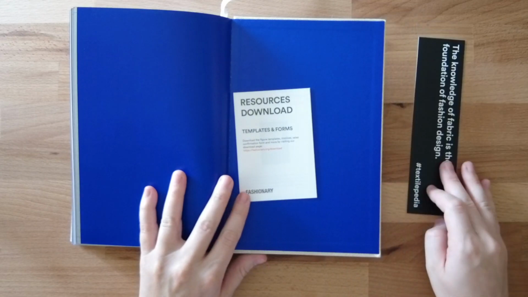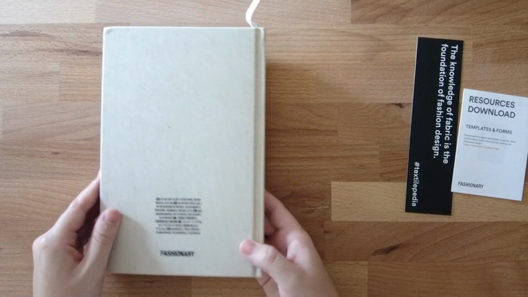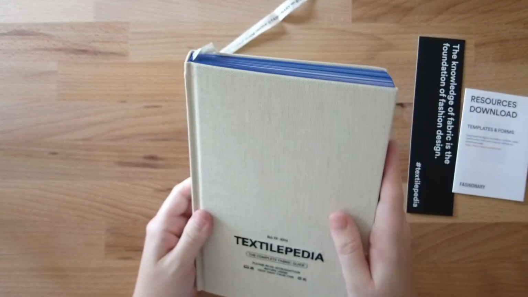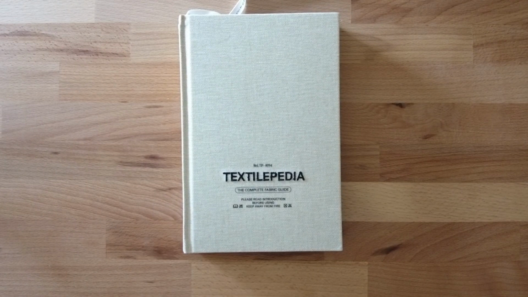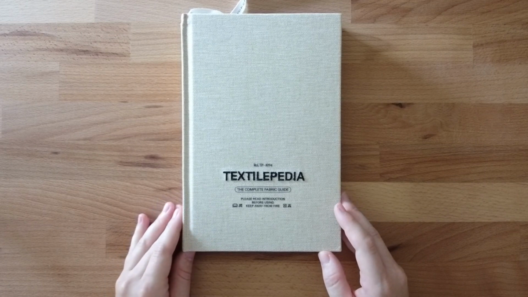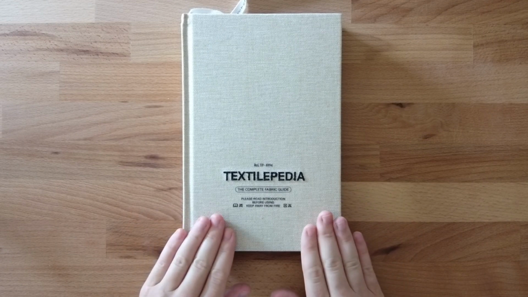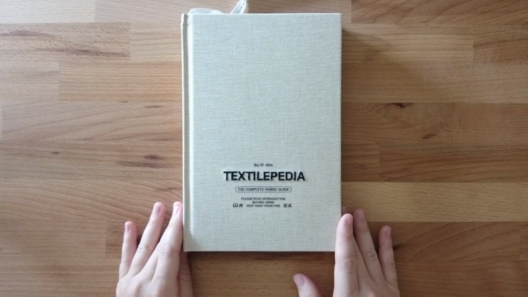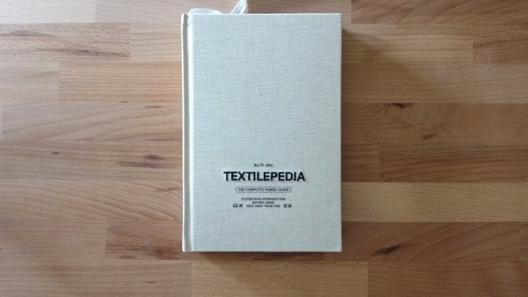Overall, I would say this book is well worth the money. I'm really impressed with the quality, both of the book itself and also of the information presented inside of it. So I would highly recommend this Textilepedia book, especially if you're not wanting to get into the price range required to buy a book that has actual real swatches in it. I think the pictures that are presented in this book are the closest you're going to get without having a real swatch. So highly recommend this one to all of you guys.